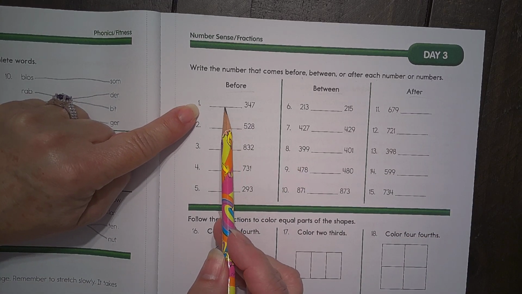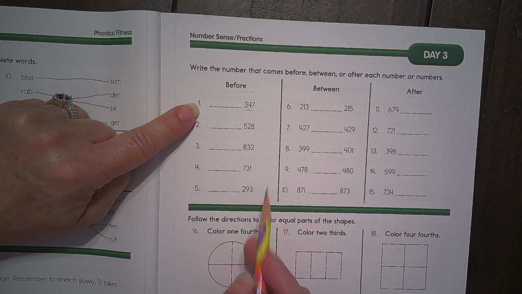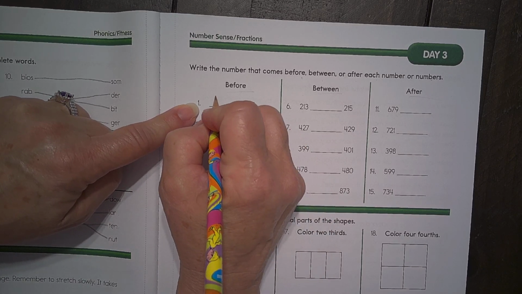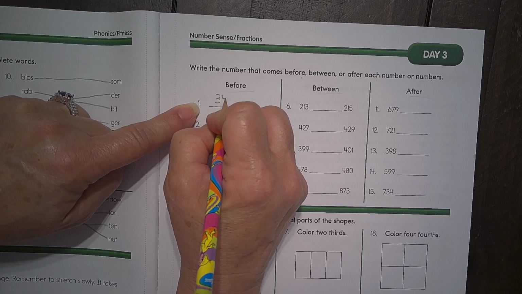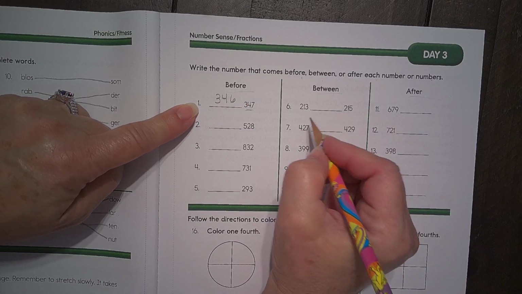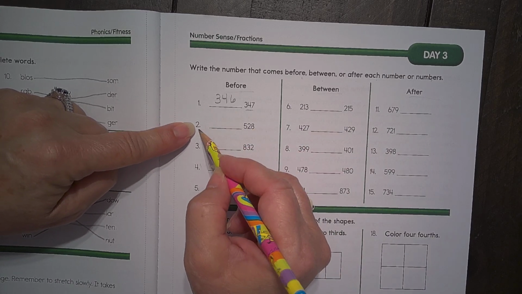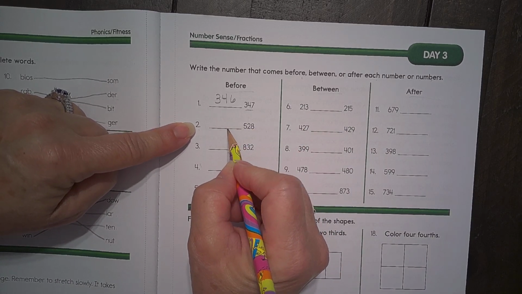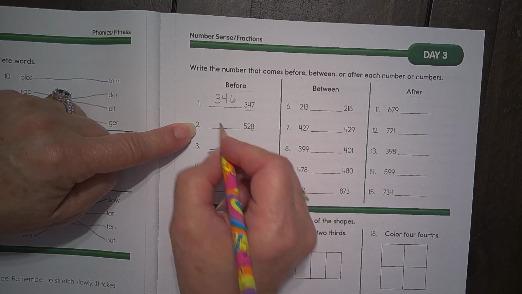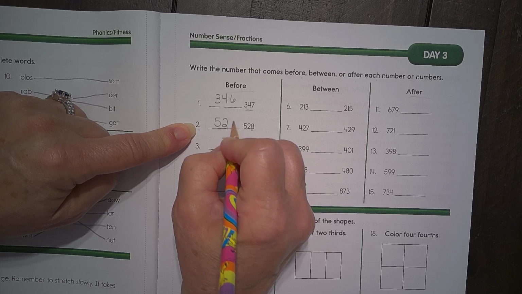What number comes before 347? So we know that 1 less than 7 is 6, so it's going to be 346. Good job, guys. Between, let's see, these go down. So number 2, what comes before 528? 1 less than 8 is going to be 7, so it's going to be 527.